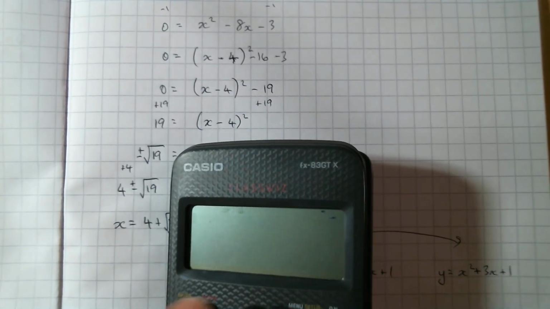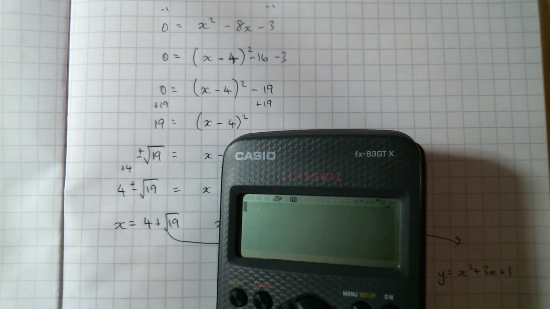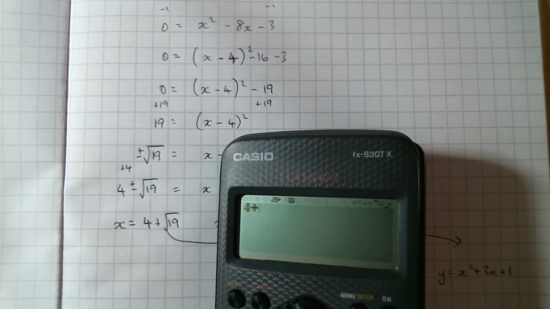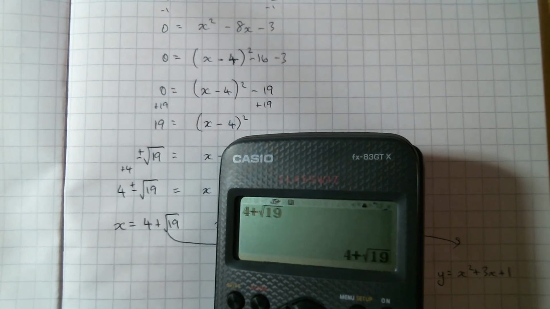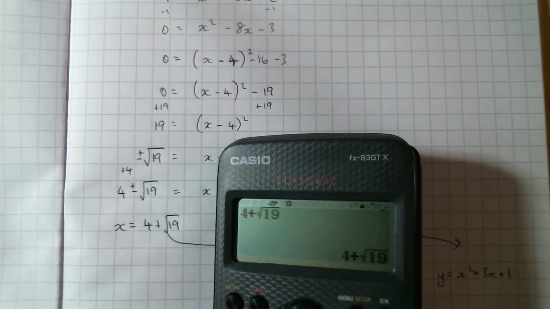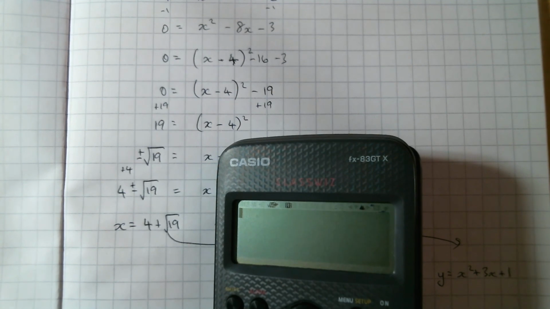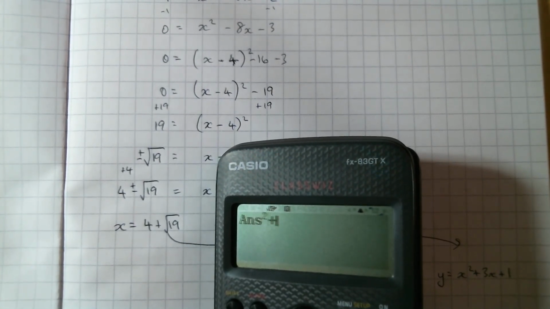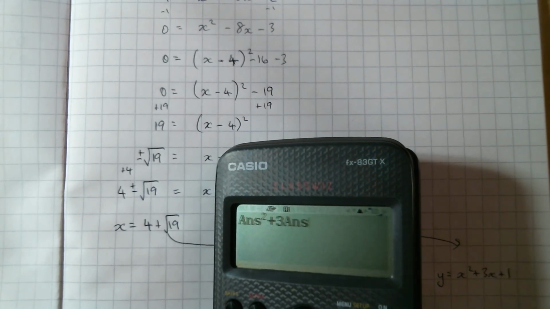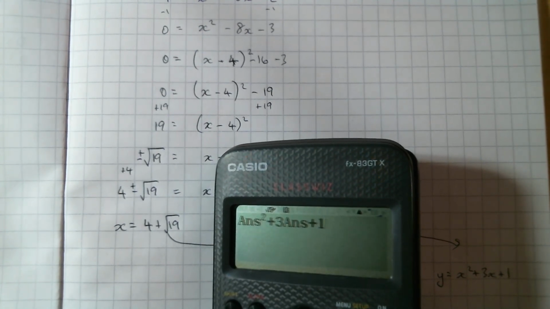Put in the 4 plus root 19 and press equals. That puts it into the short-term memory. Clear the screen. Now, x squared plus 3x plus 1.